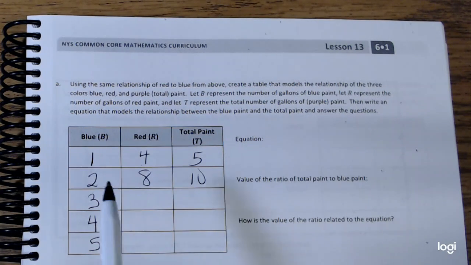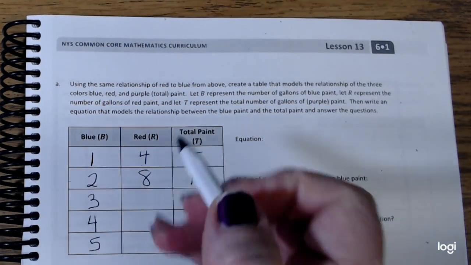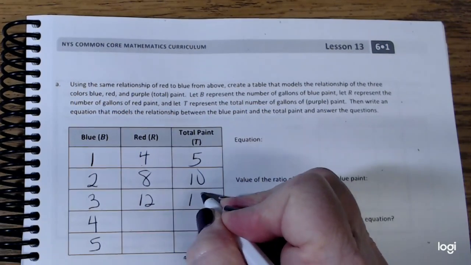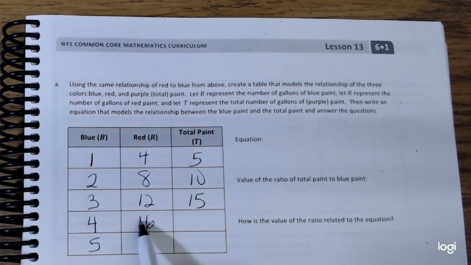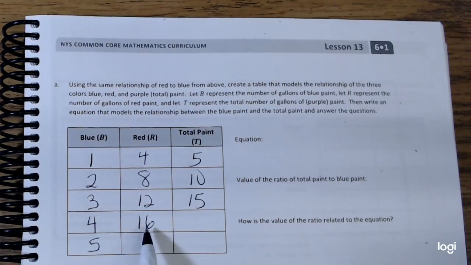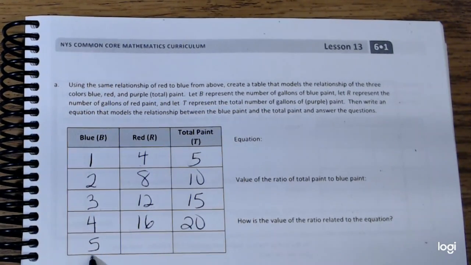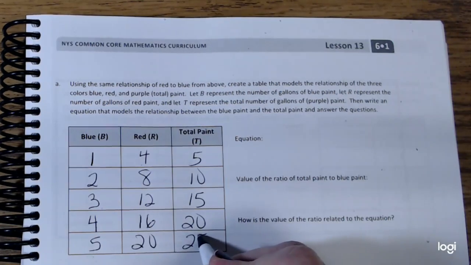All right, so most of us are realizing, remember, we're multiplying by 4 to go across. So you should put 3 times 4 is 12. 12 plus 3 is 15 total gallons. 4 times 4 is 16. How many total gallons? I have 4 blue gallons and 16 red. That's 20. If I have 5 blue gallons, I have to multiply times 4. That's 20 for a total of 25.